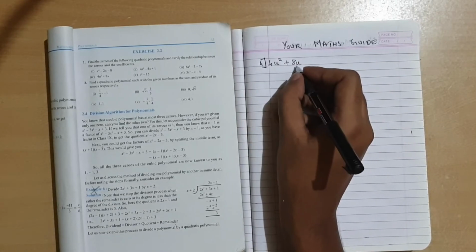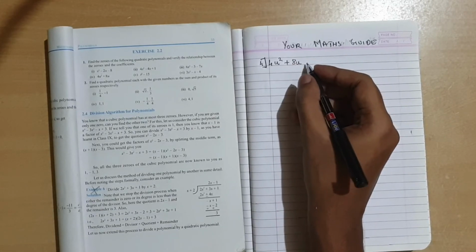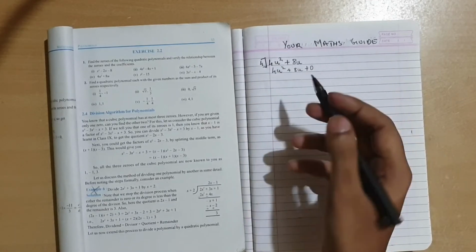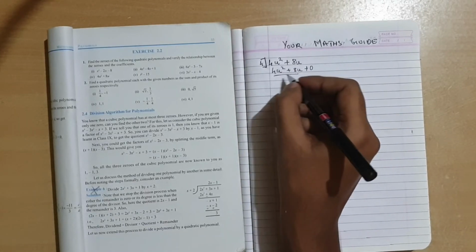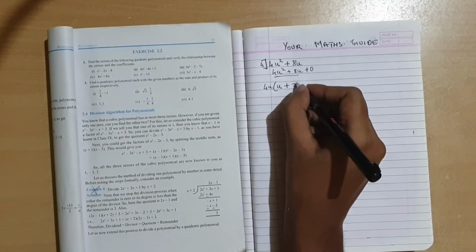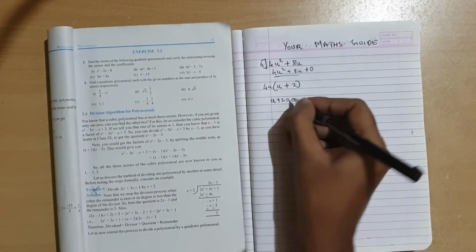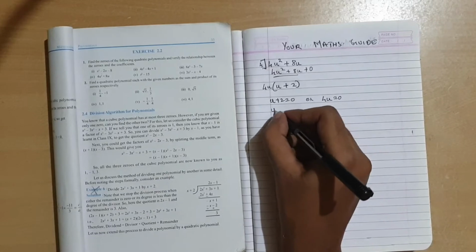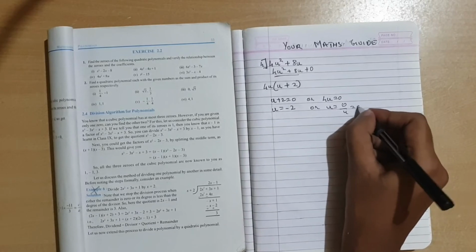See now, 4u square plus 8u is not in the form of ax square plus bx plus c. So it is 4u square plus 8u plus 0. So you don't have to find the factors. Just take 4u common, then it will remain u plus 2. So u plus 2 is equal to 0, or 4u is equal to 0, then u is equal to minus 2, or u is equal to 0 by 4, that is equal to 0.